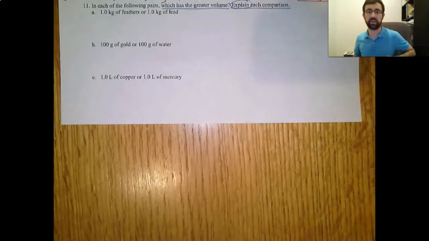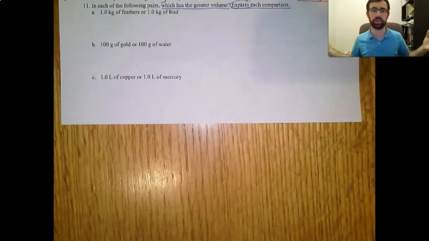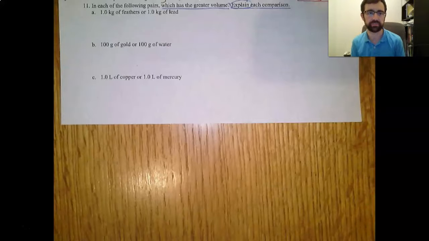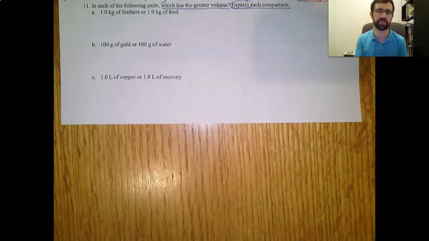Would I need a huge amount of feathers or a small amount of feathers to be a kilogram, to be the same mass as lead? Would I need more feathers or less feathers to equal the same mass as lead? Well, I would need a whole lot more. So even though you don't know the density of feathers, you know that they are less dense than lead.